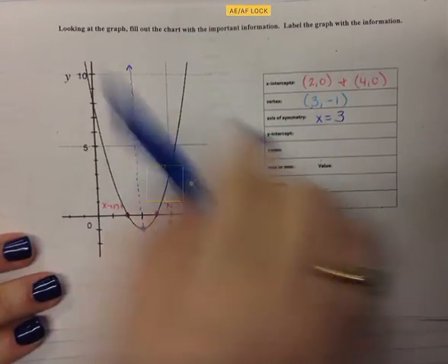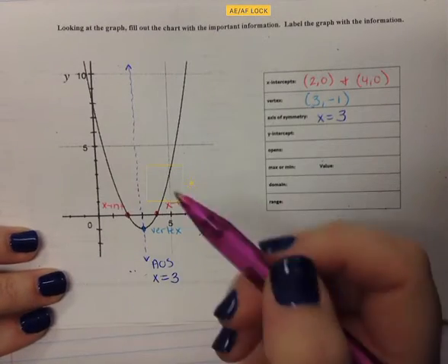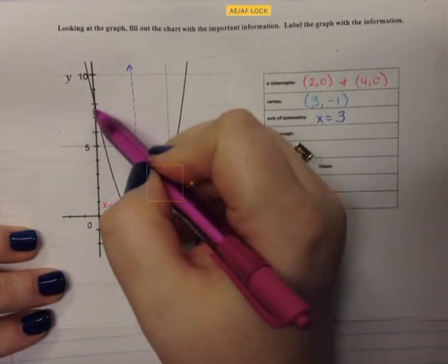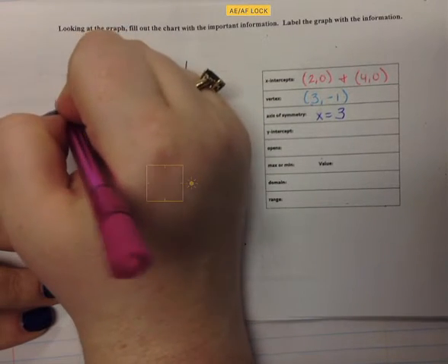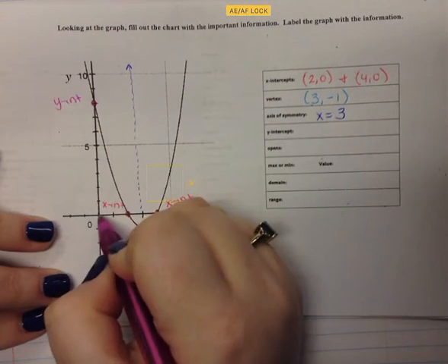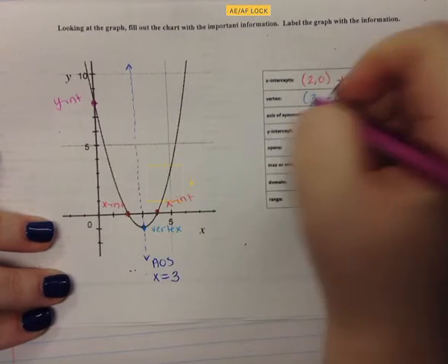The next one we're going to find is our y-intercept, and that's where the graph crosses the y-axis. So I'm going to write that in pink. I'm going to find this on the y-axis, so right here. This is our y-intercept. And it's at 0, 1, 2, 3, 4, 5, 6, 7, 8. So it's at (0, 8).